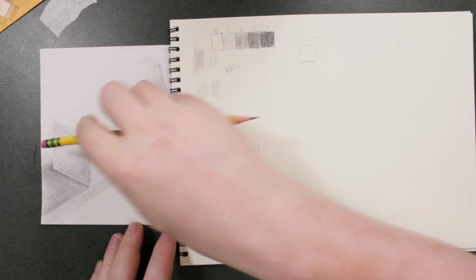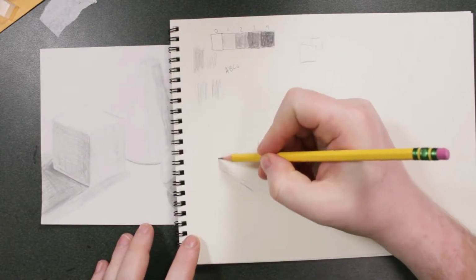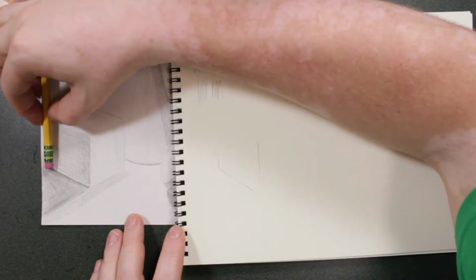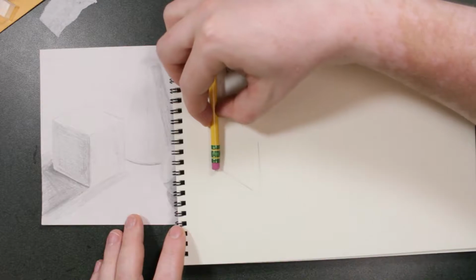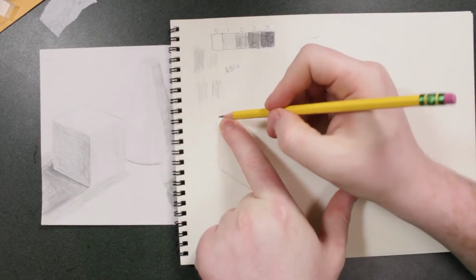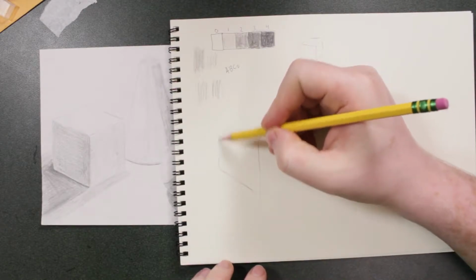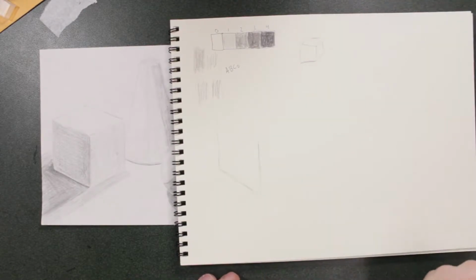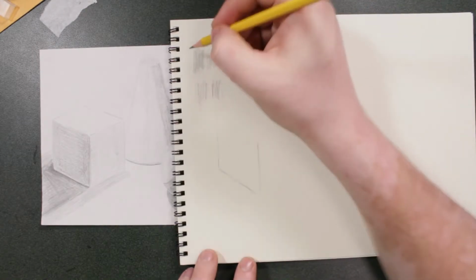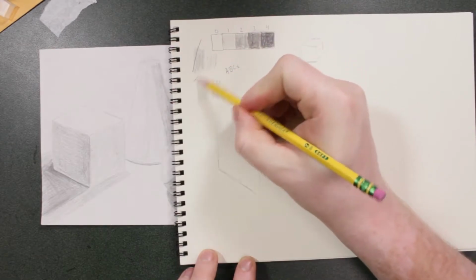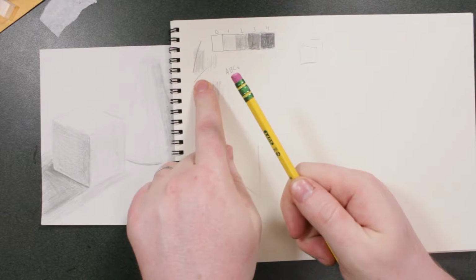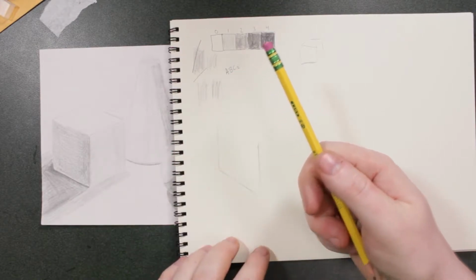This next line over here is also vertical, and it comes up from that corner of the cube. And how long is it? Measure, measure. Up there where my thumb is is how long it's going to be. About here. There we go. Notice also how I'm sketching these lines in loosely. I'm not pushing hard to make dark lines because I know I'm going to need to use my eraser, and if I push hard to make dark lines, I won't be able to erase when I make mistakes.